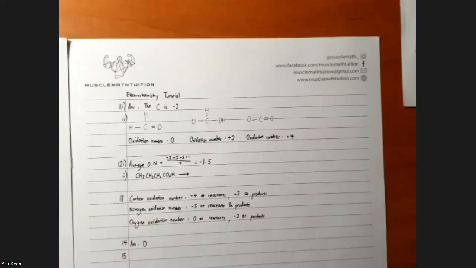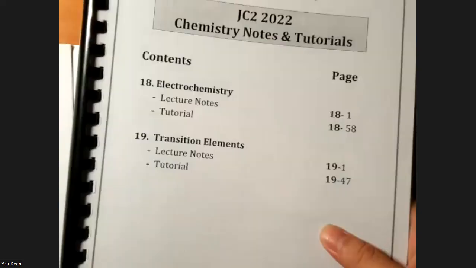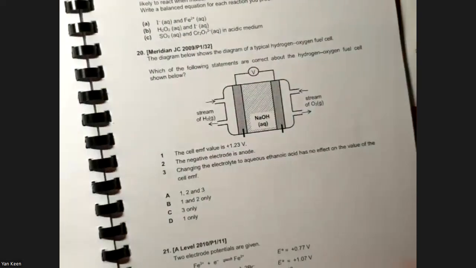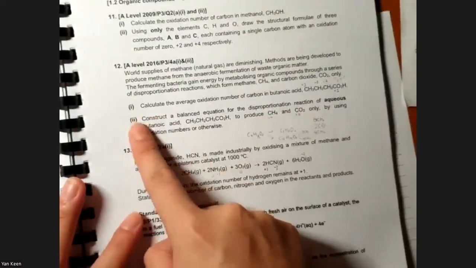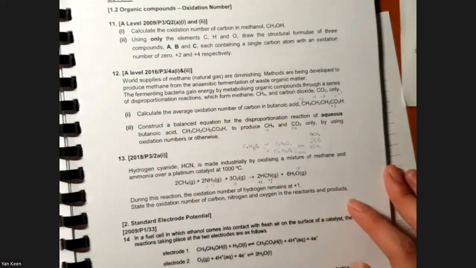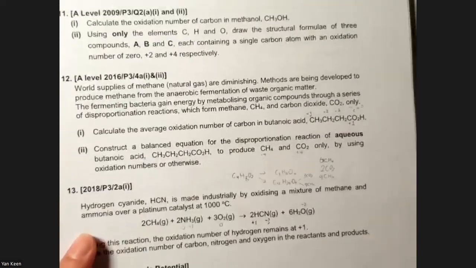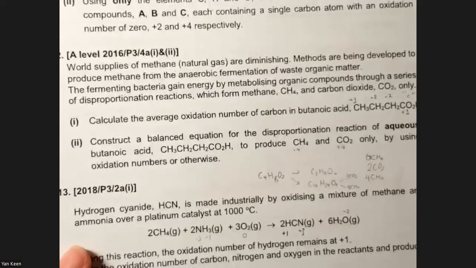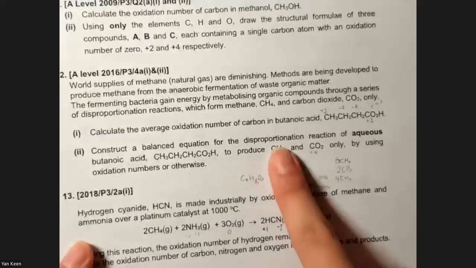Okay, so any questions on the tutorial first? There's one on electrochemical cell. It's not oxidation, but a disproportionation reaction. They didn't really go through this well, so I don't know how to construct it. This is 12 part 2.